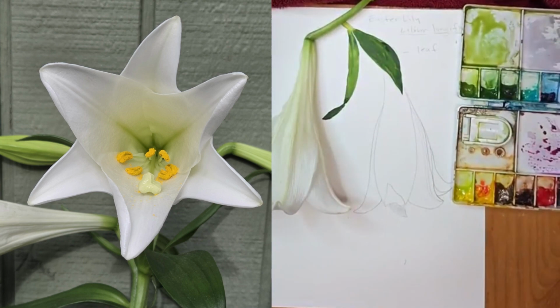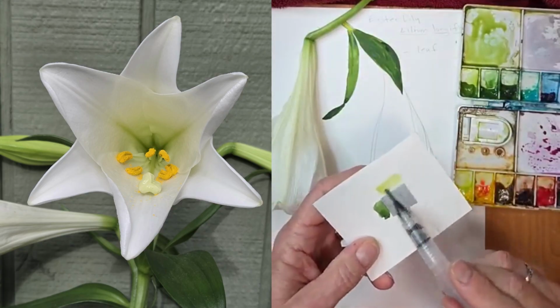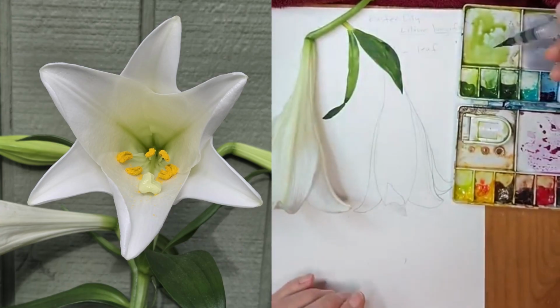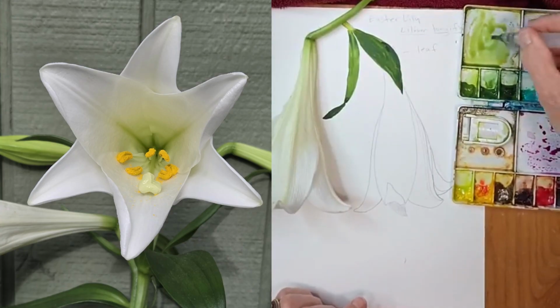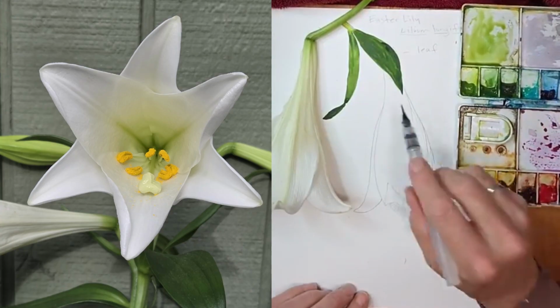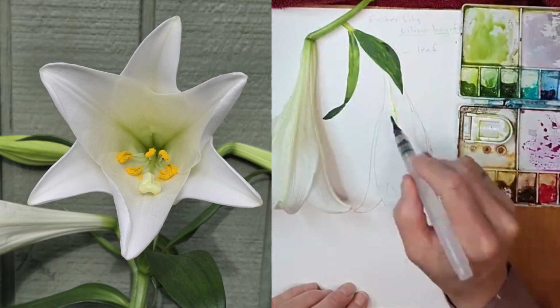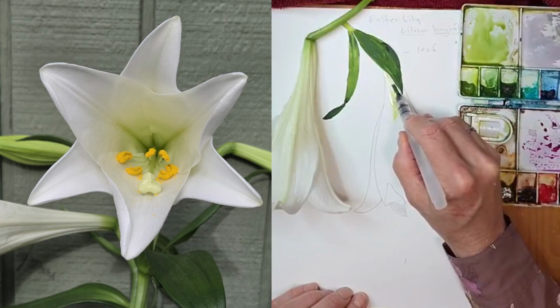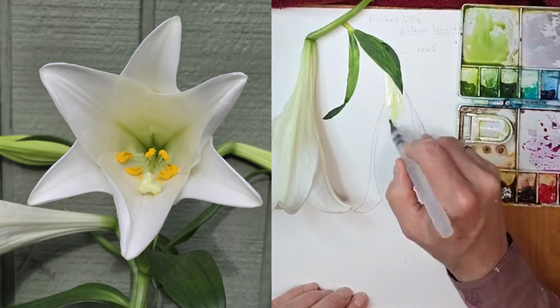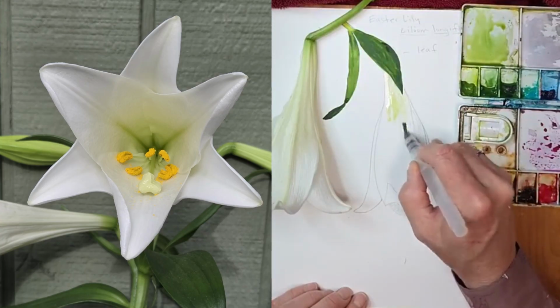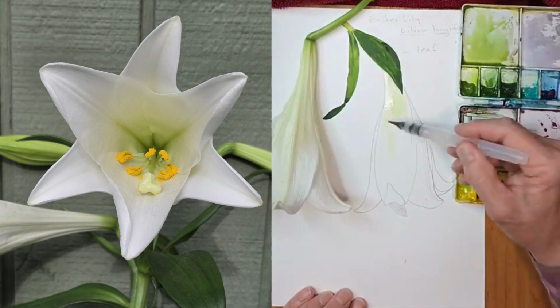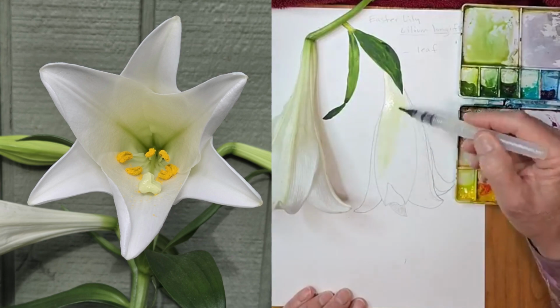And again, I can just do a little bit here and try to match it. That's still a little bit too much color, I think, but that's okay. I can add more. I'm going to be really careful being next to this wet green leaf. There we go.